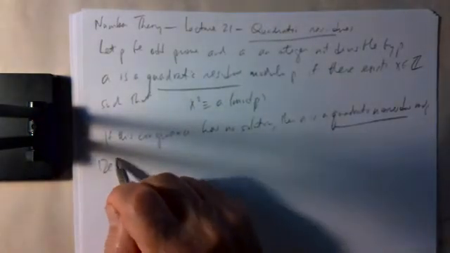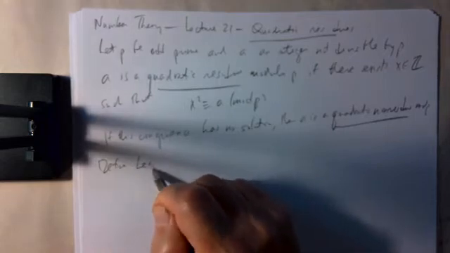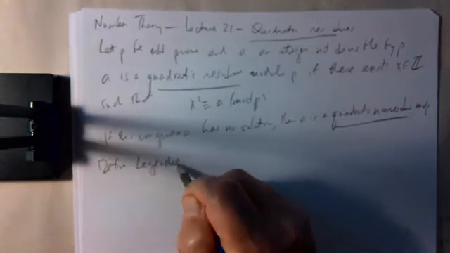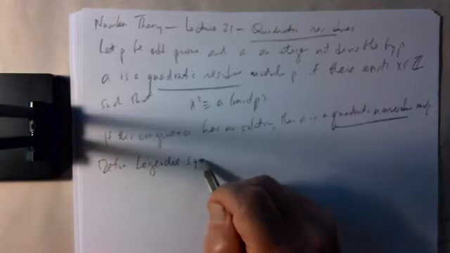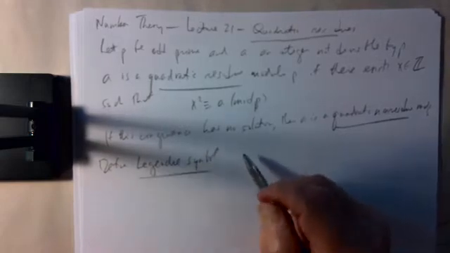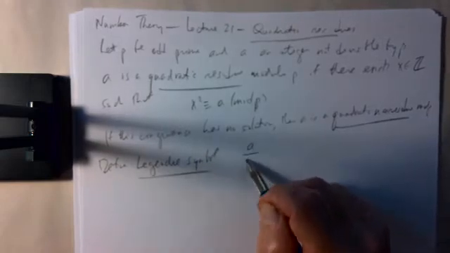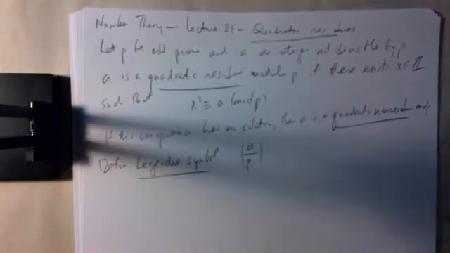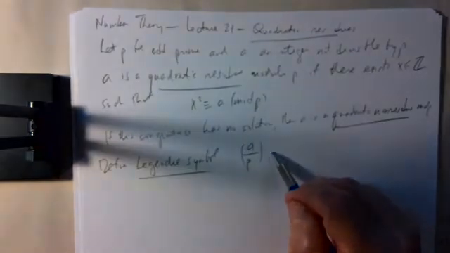And we define a function called the Legendre symbol, after a French mathematician Legendre, a over p with parentheses around it. And this is defined as follows.